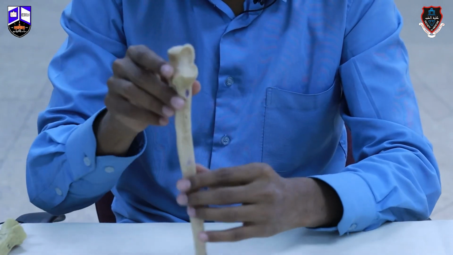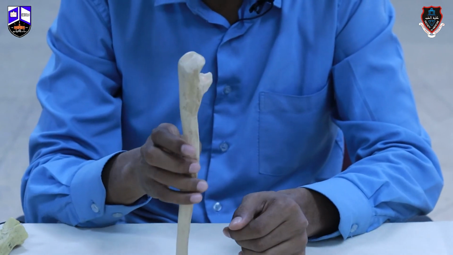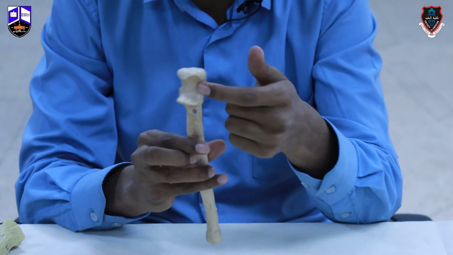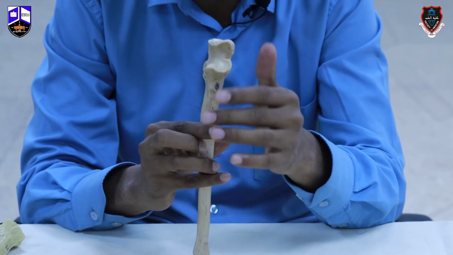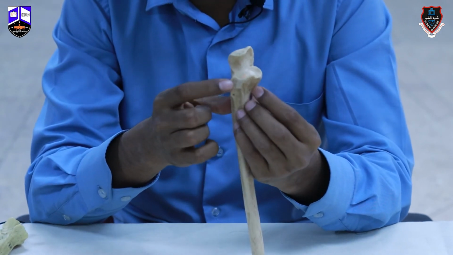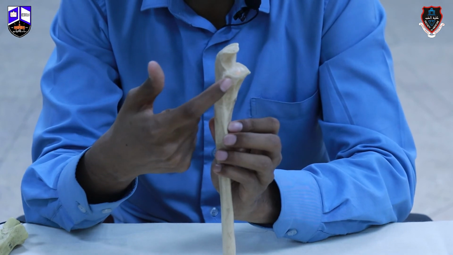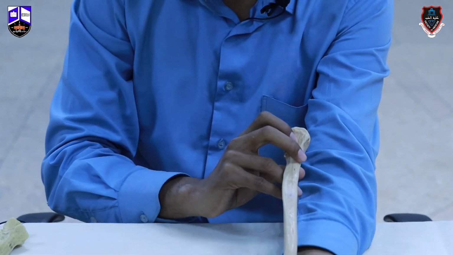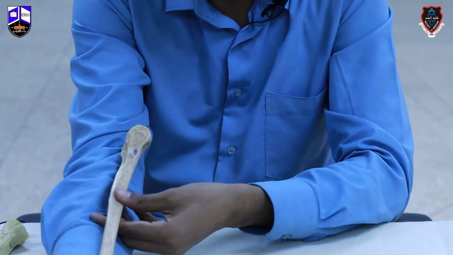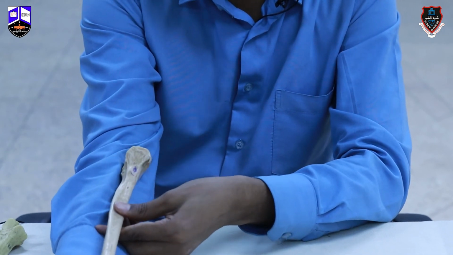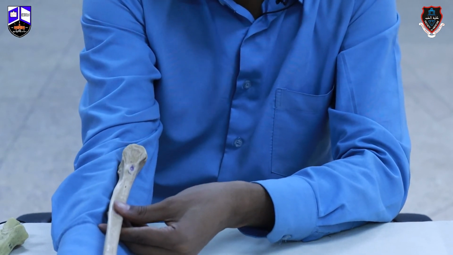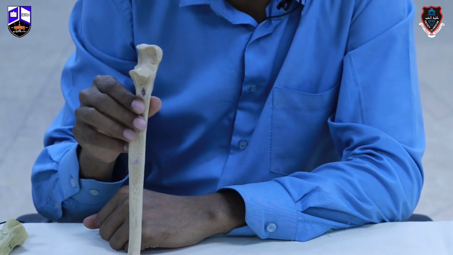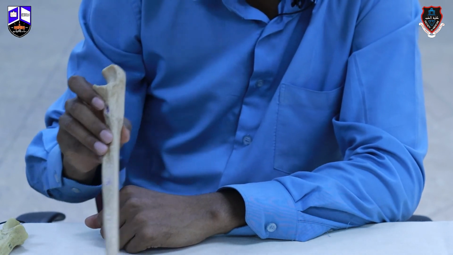To demonstrate the left one, we have got this one. Again, the portion with the two processes is superiorly, and the trochlear notch itself faces anteriorly, and the radial notch should be directed laterally. So, okay, this is also a right one. So we do not have a left ulna. Okay, that's all for the ulna. Thank you. Let's go to our next bone.